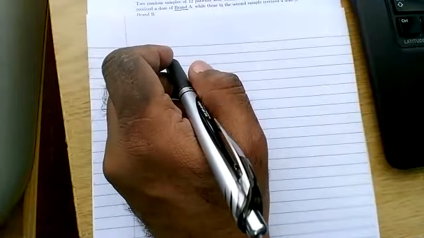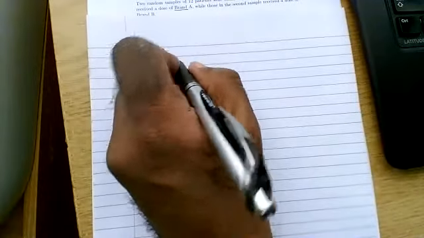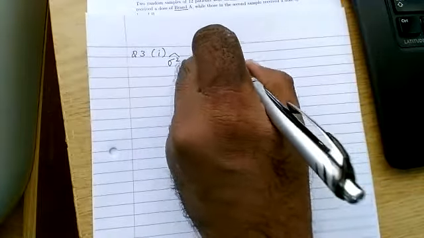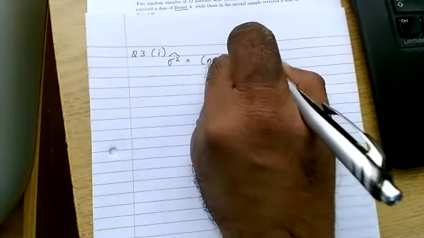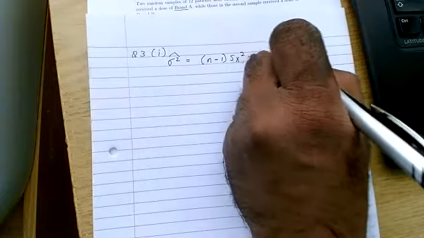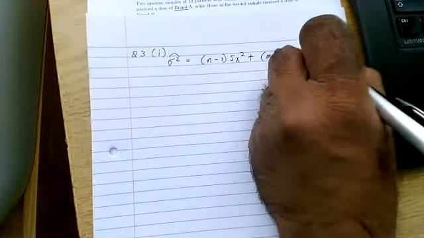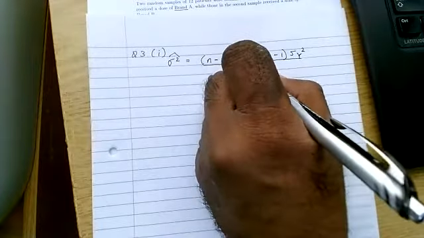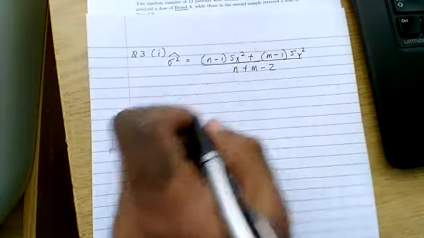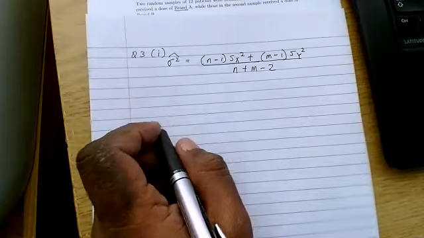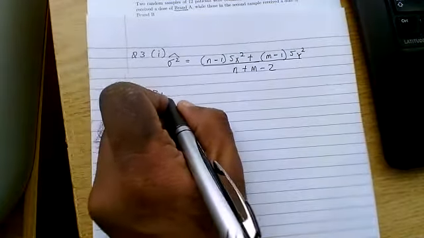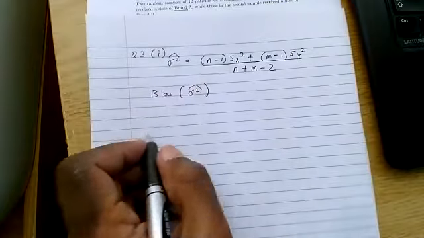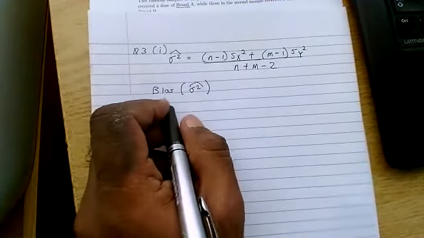Now you are given the following estimator for sigma hat squared. This is the estimator, and now we need to find the bias of this estimator in order to show that it is unbiased.